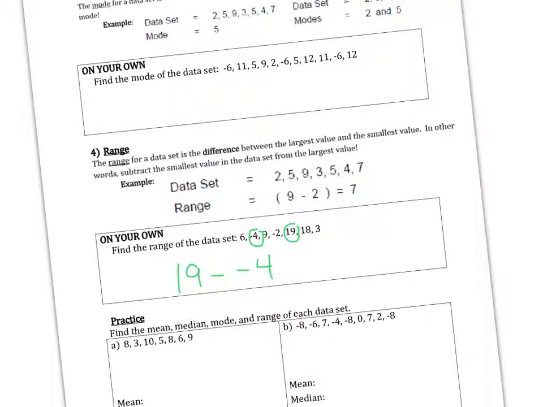Or use your calculator. So anytime we had this situation here with a double negative, remember we would turn them into one big plus sign.